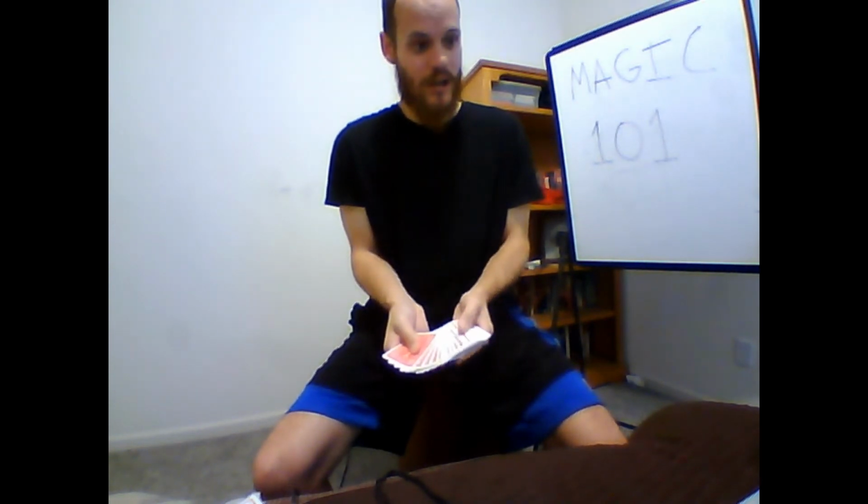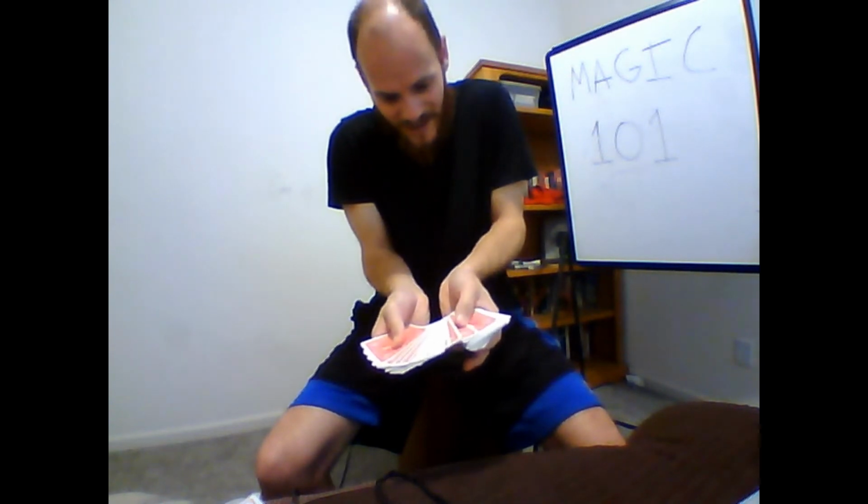Next is the fan force. Okay? Now this trick does involve a little bit of setup, but not too much. The key is something simple like this. Now I showed you what that top card is on purpose. Okay? So what you'd have the person do is draw a card. Now this is one of those ones where you would just tell them to point. So we'll say the spectator points to that card right there.